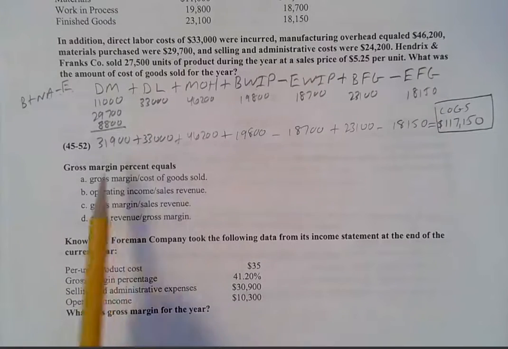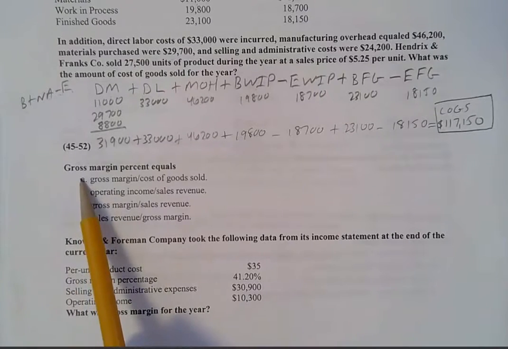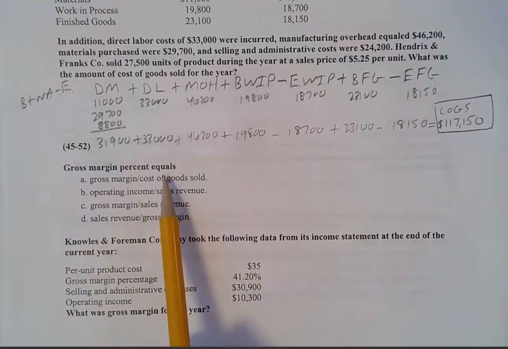So we're right here, which if you're in the class would be roughly slides 45 to 52. And so we've got some terminology and then some other little things, some analysis type questions that I want to go over. It says here gross margin percent equals. Well, before we can determine what gross margin percentage is, we have to know what gross margin actually is.